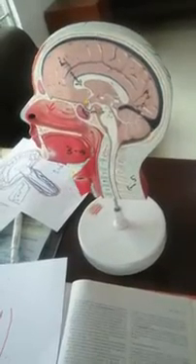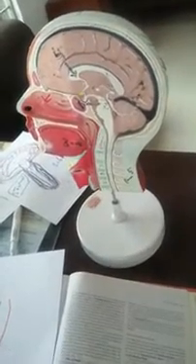It passes into the subarachnoid space, and from the subarachnoid space through the arachnoid villi and granulations, it enters into the superior sagittal sinus, and in this way the CSF again goes into the blood. In this way, CSF is continuously being formed and reabsorbed, formed and reabsorbed.